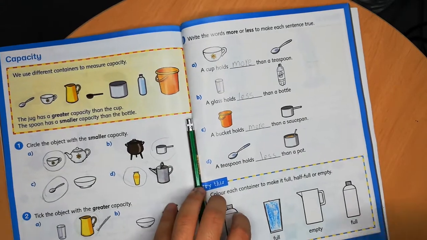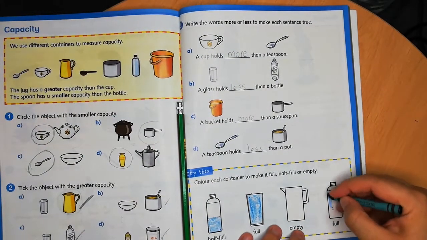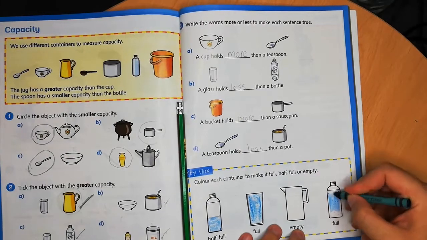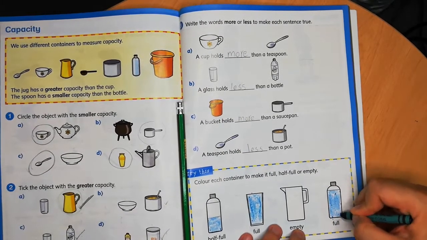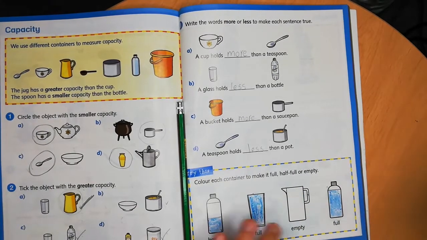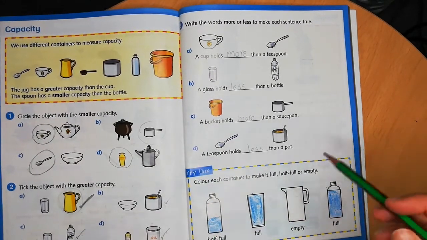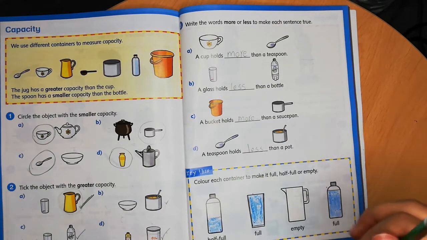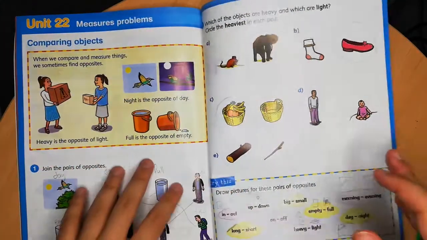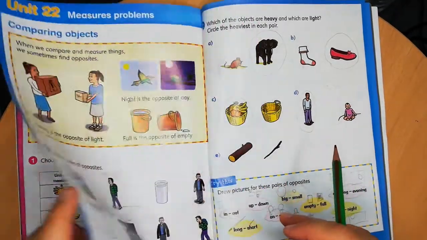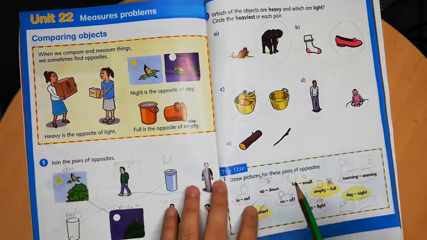This one is empty. This one is full. Okay, now here we have two opposites, which are full and empty. So these are opposites. They're not the same. They are exact opposites. So full and empty. These are opposites. Okay? So let's go ahead and revise what you've just done in the next few lessons or pages.